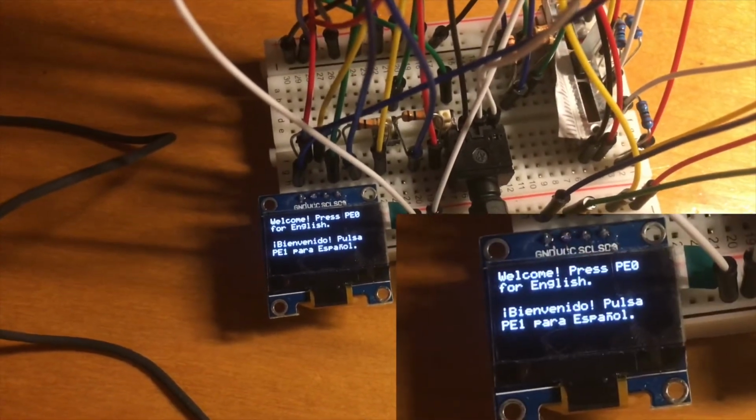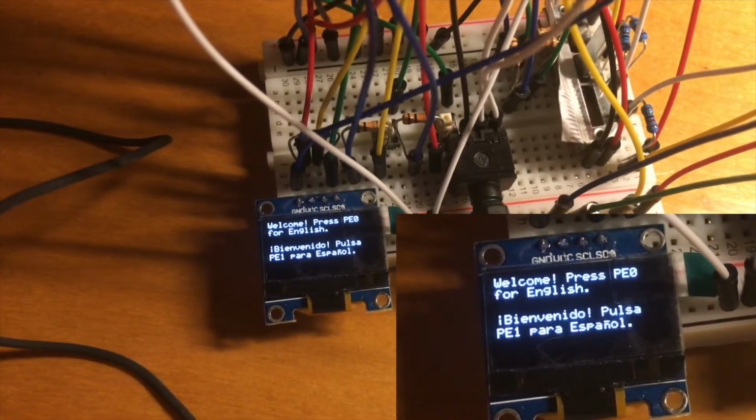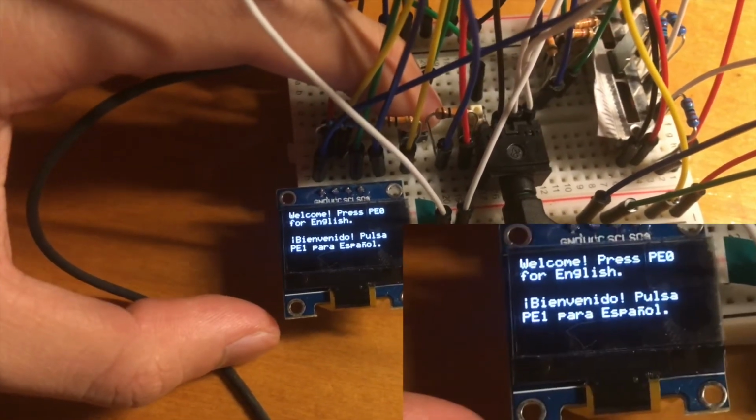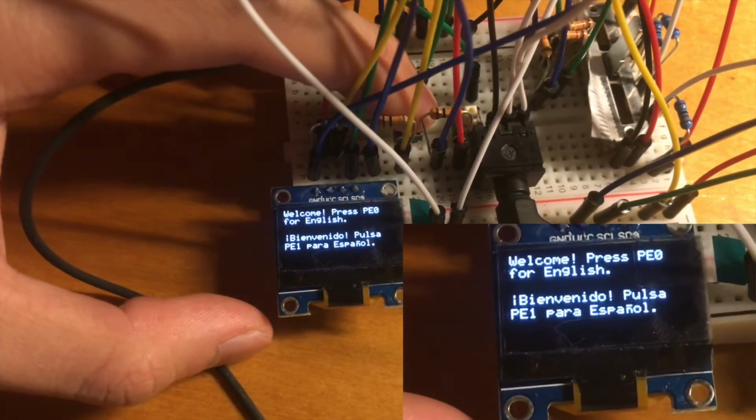To start things off, you'll see instructions for language preference. PE0 will set the language to English, and PE1 for Spanish. To demonstrate, let's set the language to Spanish.